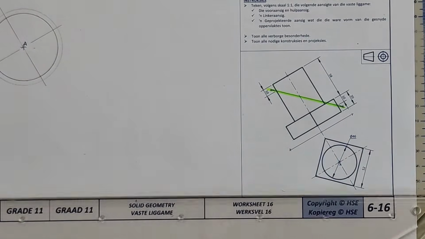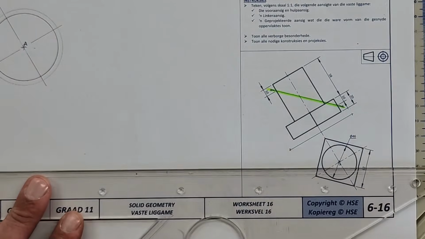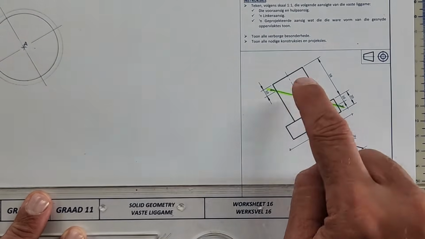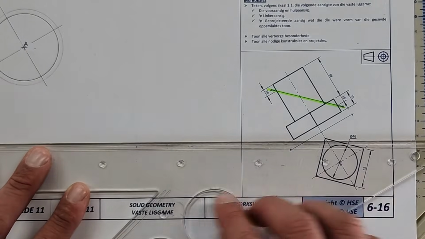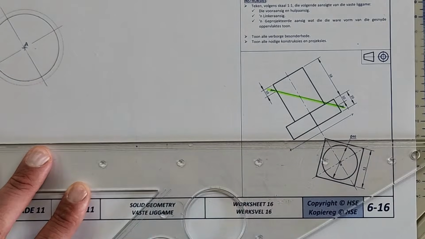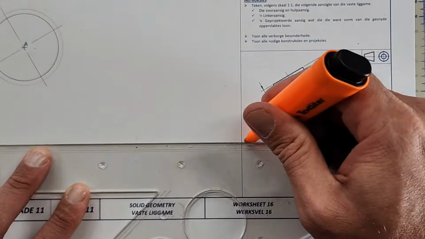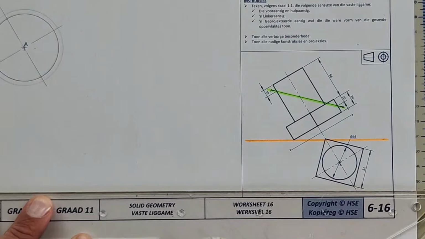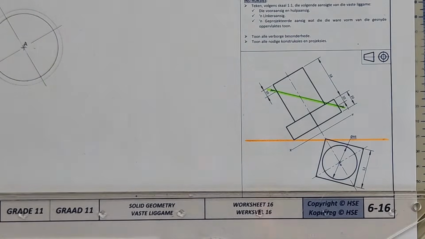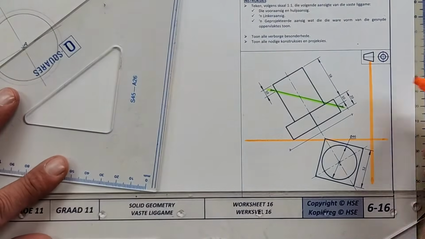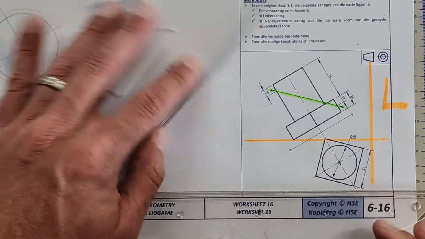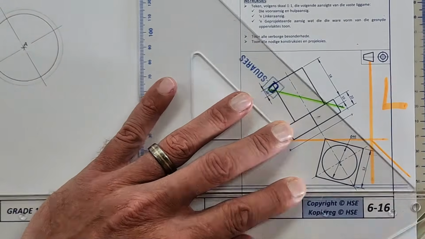Now, the next thing you will have to know is if that's auxiliary view, that's the front view. How do we draw a front view? We have an XY running here. Do you agree with me? And where do I draw my left view? Well, I have another XY running here, and that's going to be my left view. And there's, of course, going to be the 45.